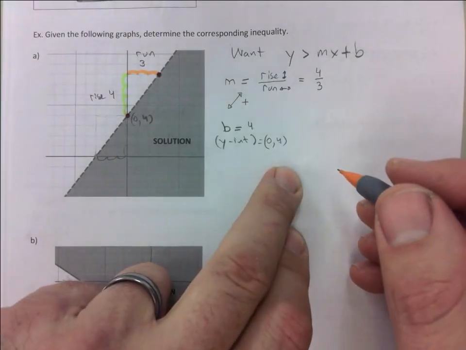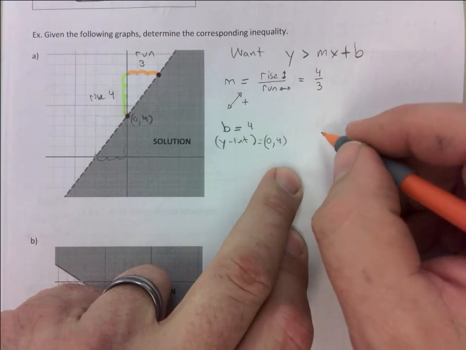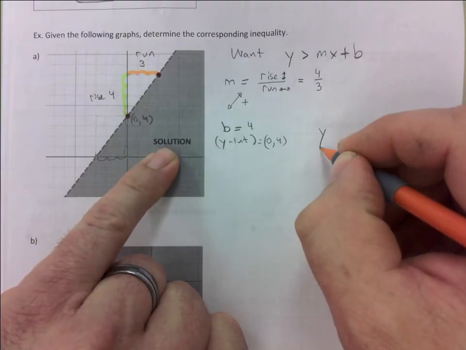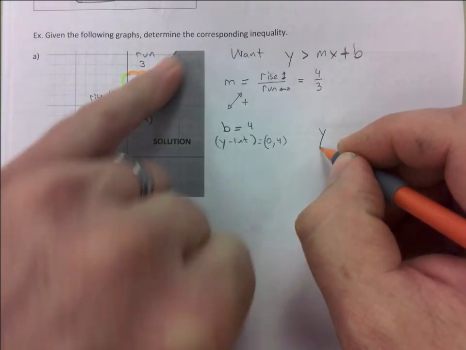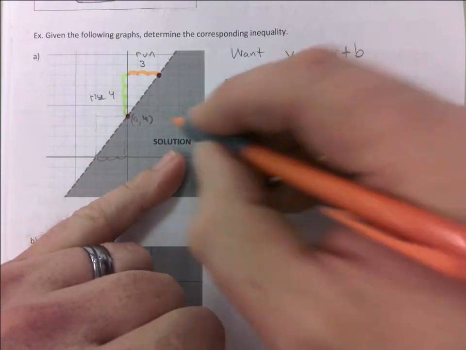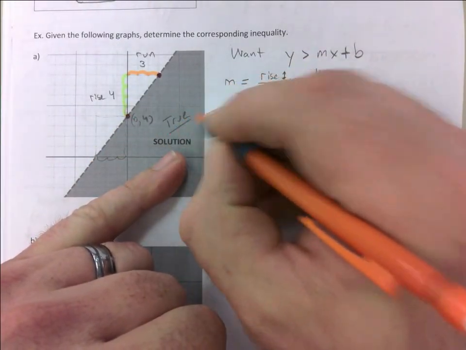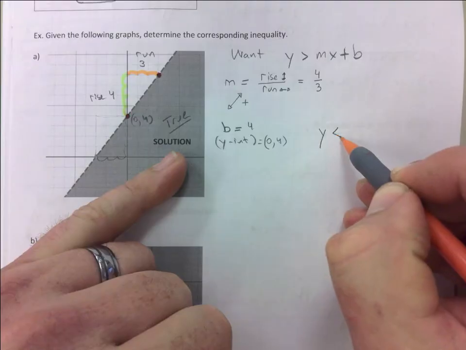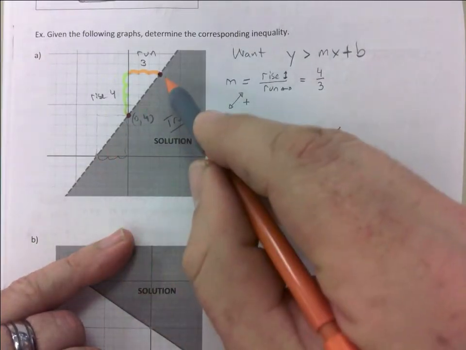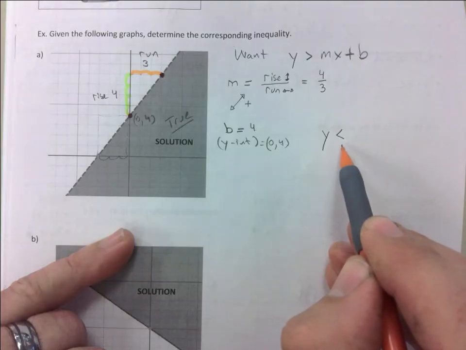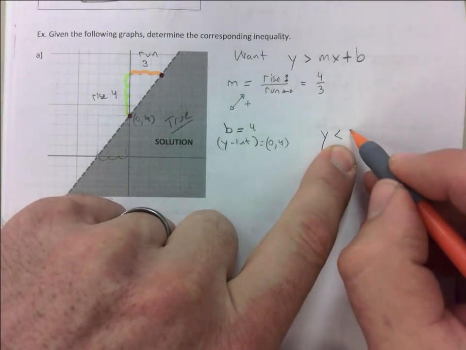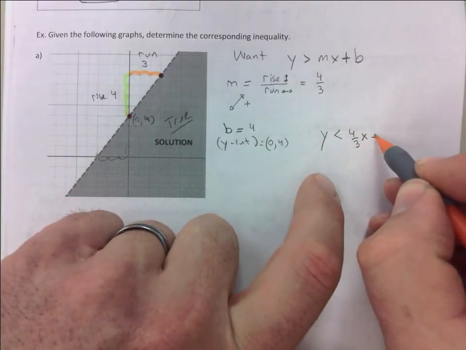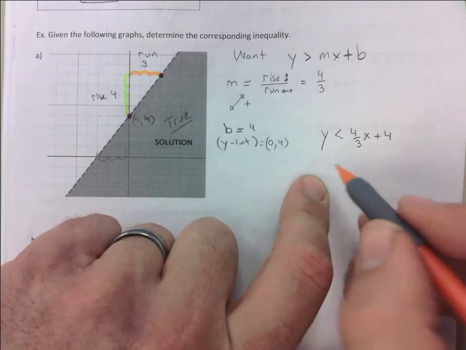Now you're ready to write your inequality. Watch this. Y, where is the solution region, above or below the line? It says that it's below, so this is true. This is the true region. So since it's below, we're going to go less than. It's a dashed line, so we don't need to have the equal. And then we'll just go 4 over 3 x plus 4.